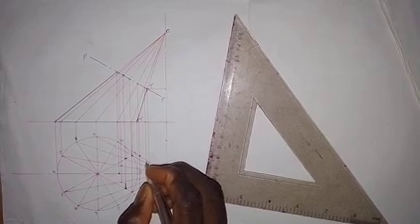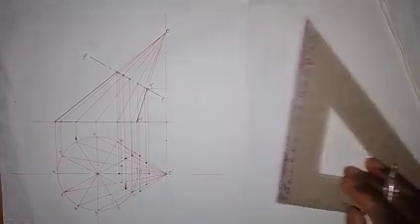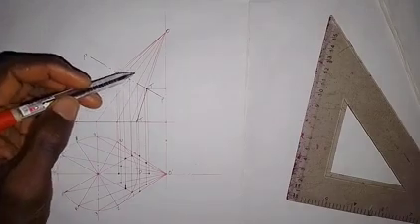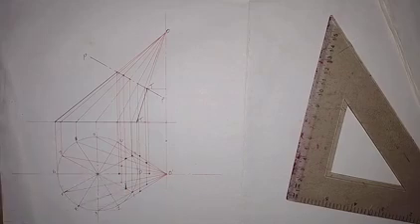These points, we are going to join them together with the use of a French curve to obtain the shape that we have on this surface when this part is removed. So I'm going to pause the video. I believe you can make use of your French curve to join the points together. I will join, then I will come back and show you the next thing that you are to do. Alright.